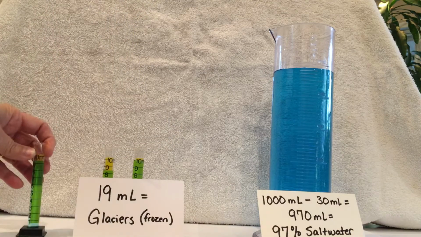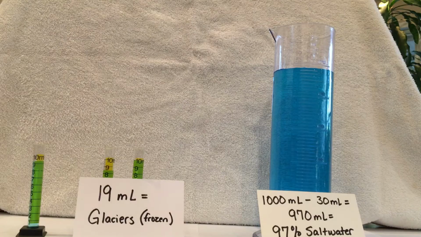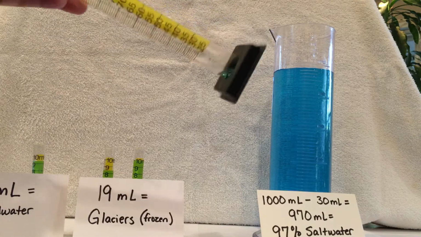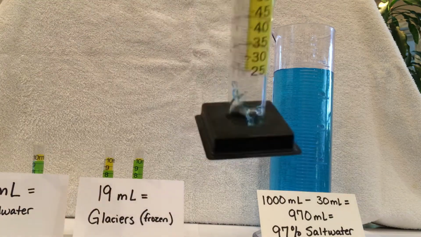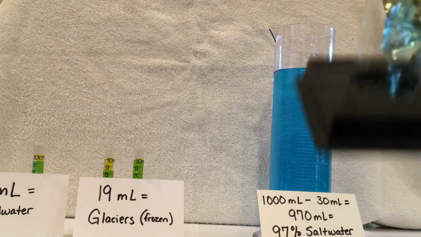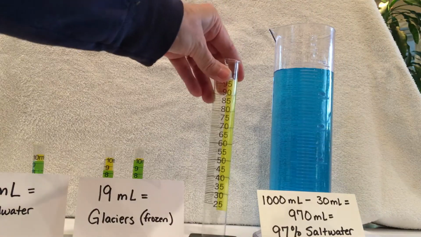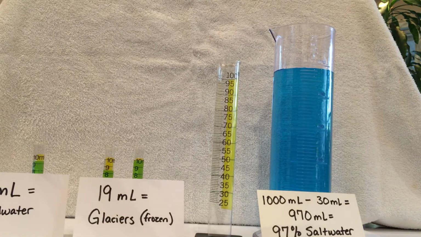Okay, there's 9, and this 9 milliliters represents groundwater. So you see we have a teeny tiny bit down in the bottom. You see it splashing around down there in the bottom of our 30 milliliters, all the fresh water on Earth.